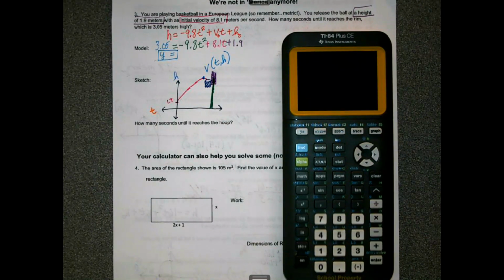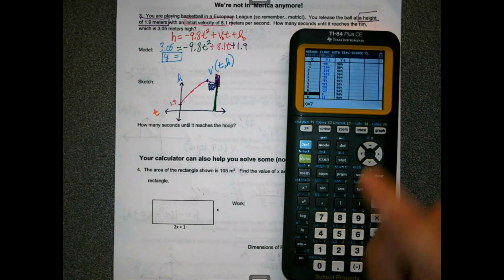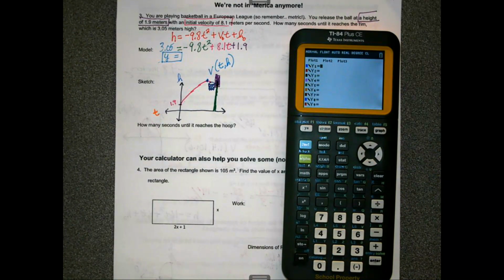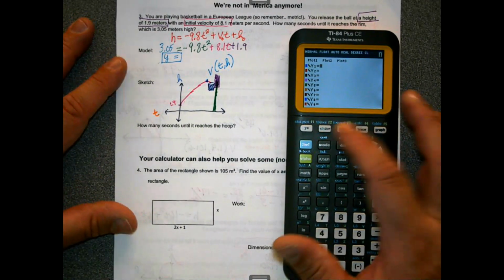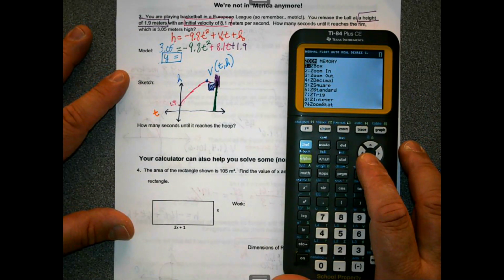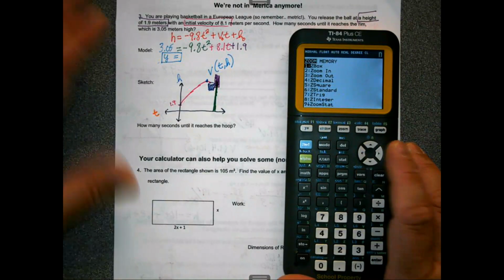All right, so on your calculators, let's start from scratch here. Let's get everything defaulted back to zero. Then hit your y equals and clear anything out of there. Go to your zoom key. Let's default everything back to negative 10 to 10 for the y-axis min max, same with the x.